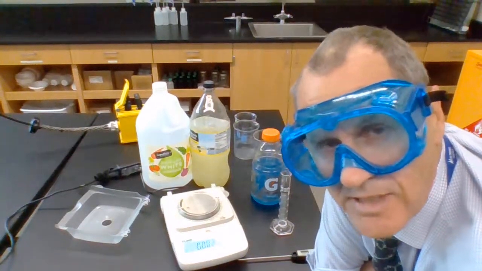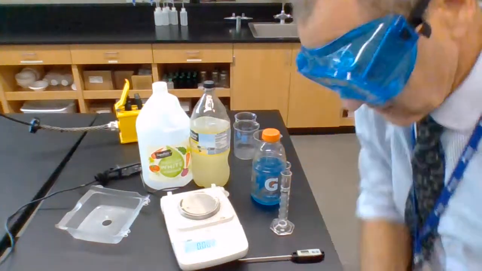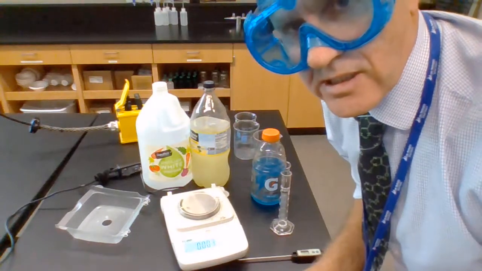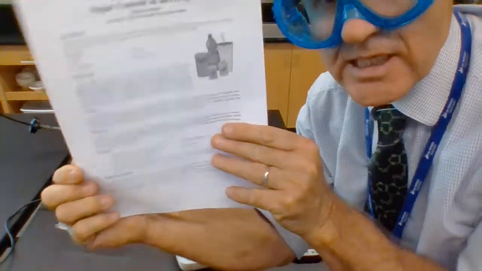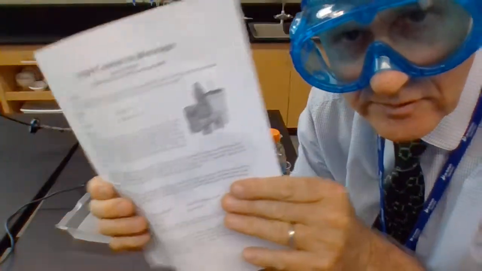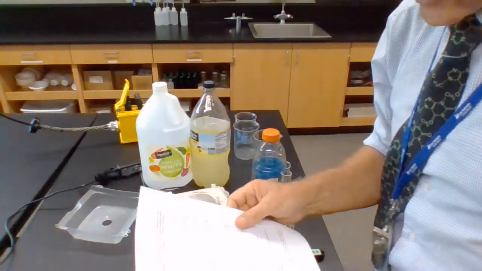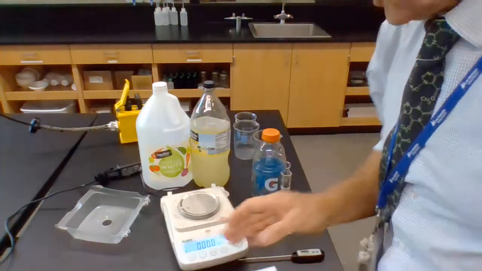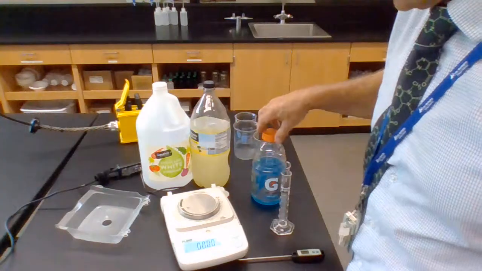So, let's look at some density calculations. You've got a sheet. It should have been delivered to your teams, and it looks like this when it's printed out, although you of course don't have to print it out. And there's a bunch of things to do, but you need 3 drinks.